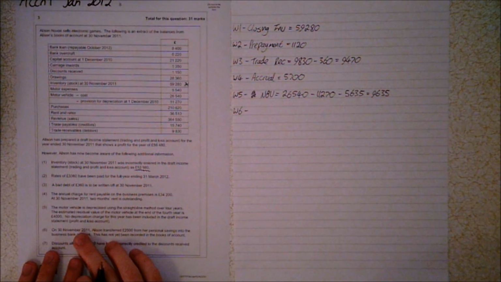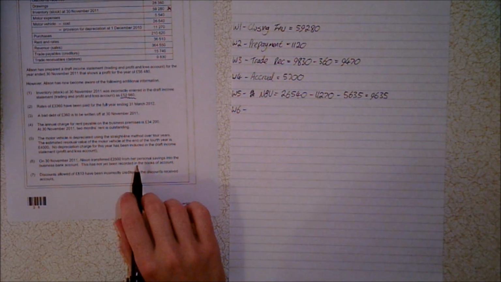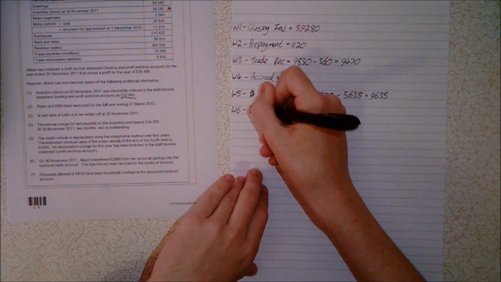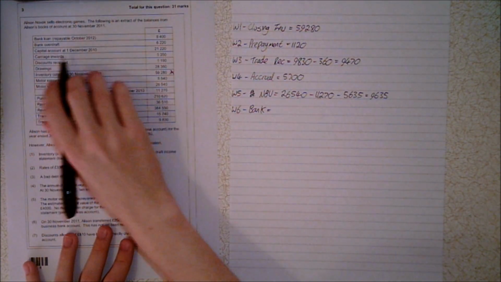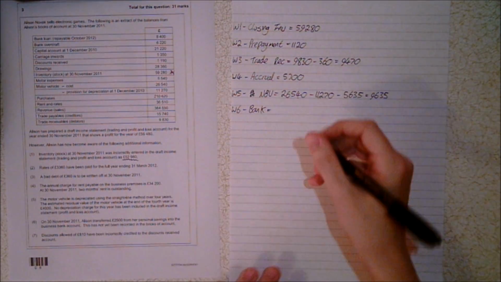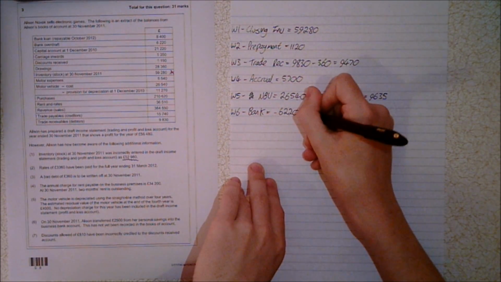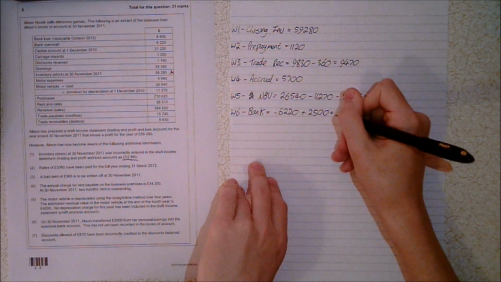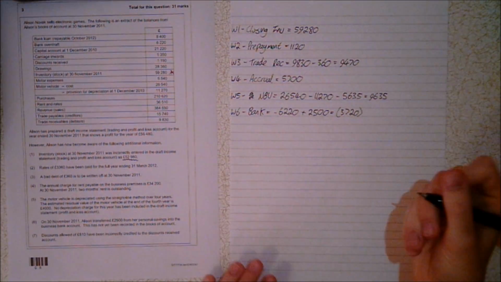W6. So this didn't change our profit in any way, did it? So we're definitely going to need it for the balance sheet, aren't we? So Alison transferred £2,500 from her personal savings into the business bank account. So we're going to have to edit our bank. And our bank is in overdraft right now. Negative 6,220. Add on 2,500. So it's still going to be in overdraft. So 3,720 negative.